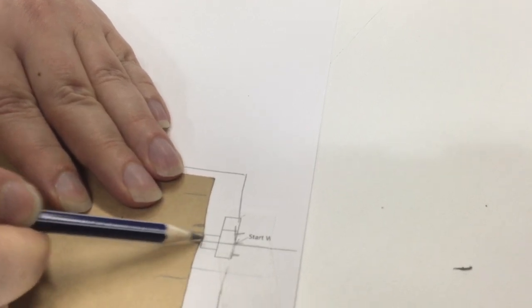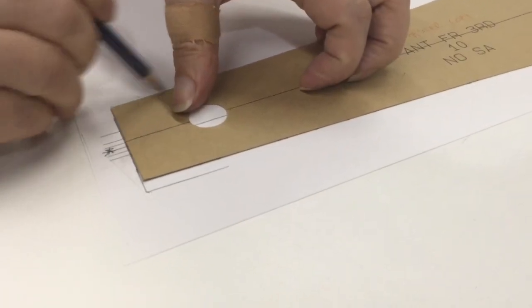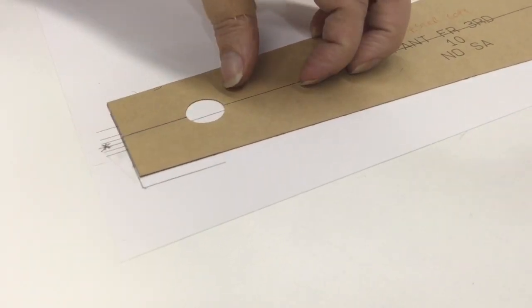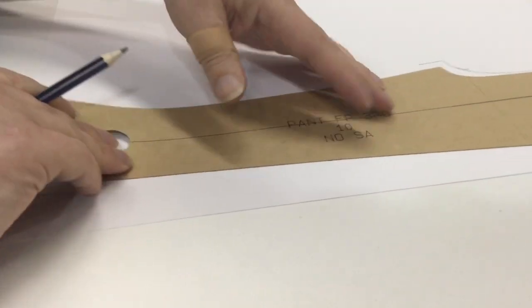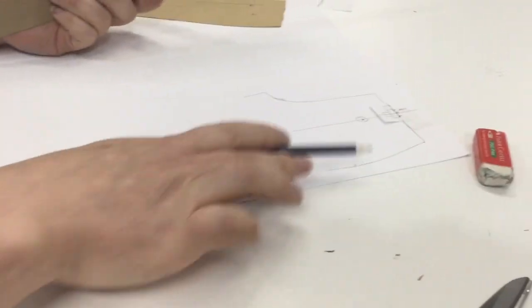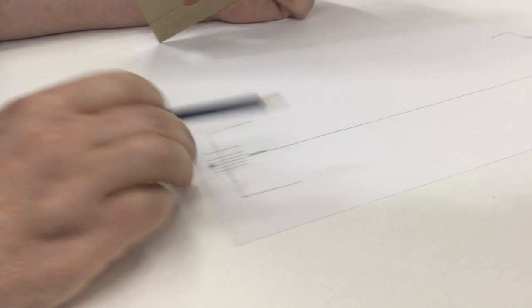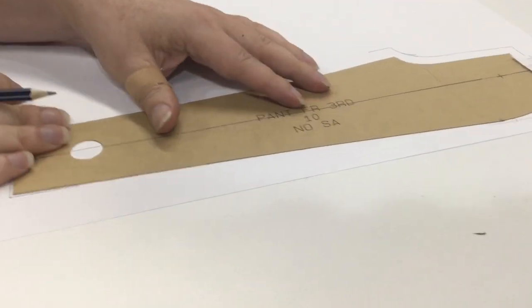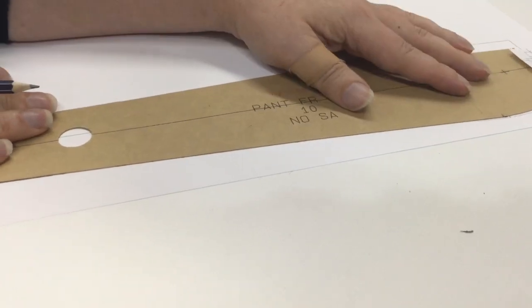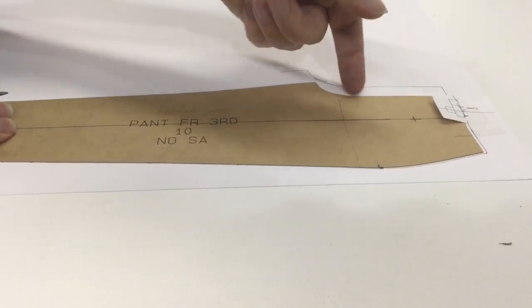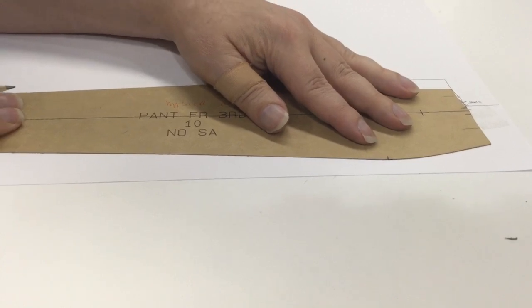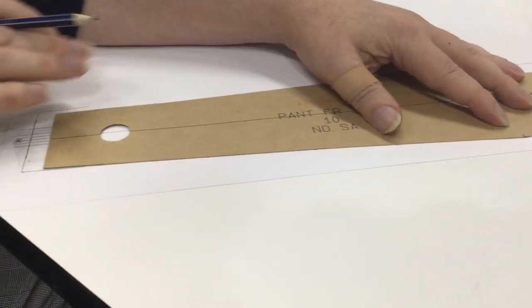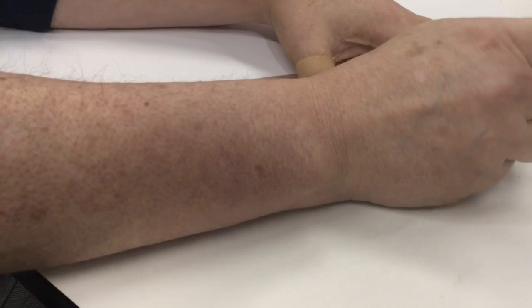So original grain line over 3 millimeters, and then we can draw in that part of the pant leg there. Okay, so when we look at that, we've got our top section done here, we've got our hem that's increased, but now we need to draw the lines to connect the two. And the easiest way to do that is actually if you start at the top, so you can use your hip notch there as a reference point.